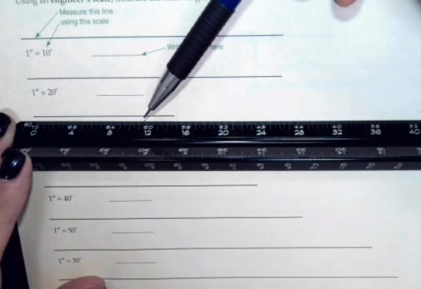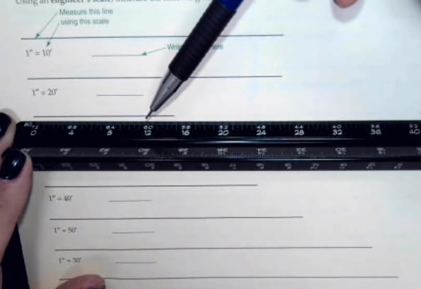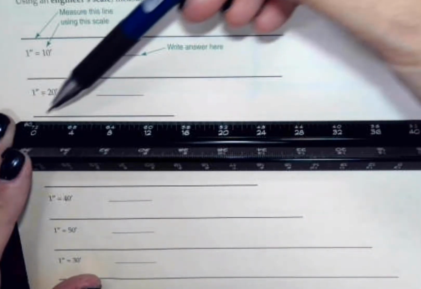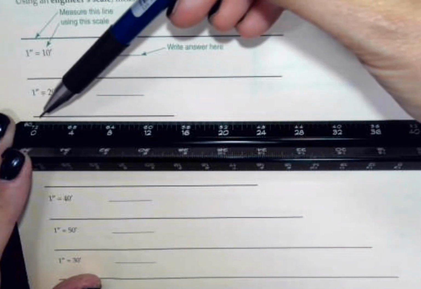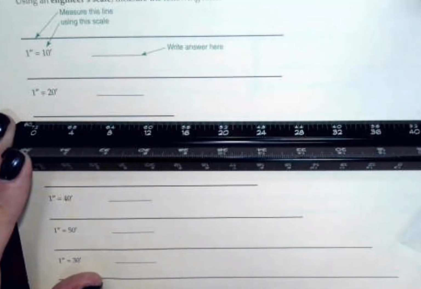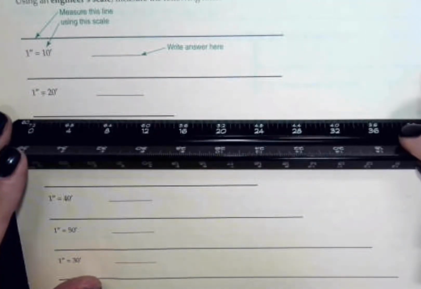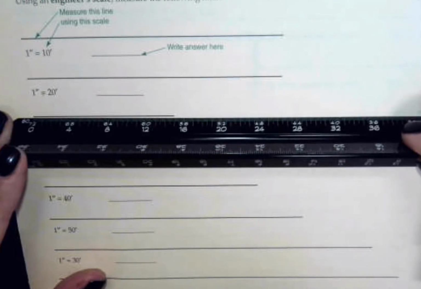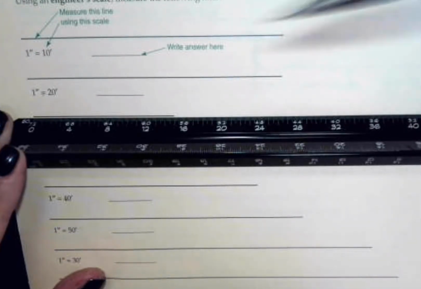So instead of 1 inch representing 10 feet, where our tick marks were further spaced apart, now 1 inch represents a full 60 feet. So our tick marks have gotten much closer together. To read this 60 scale, you're going to line up the end of that line with the 0, and we're going to count across the same way.